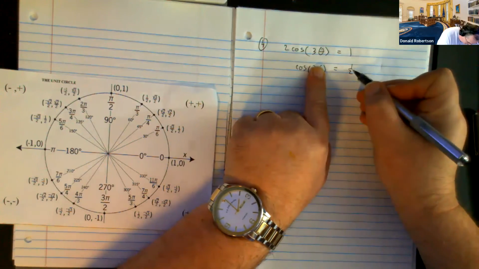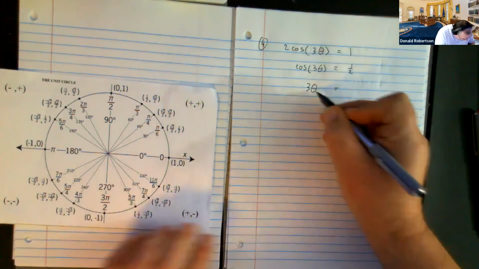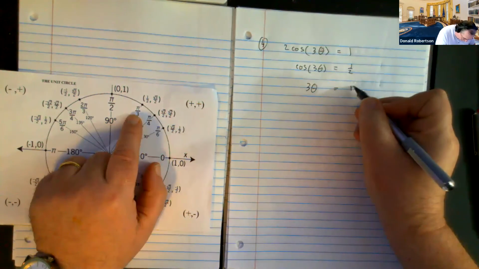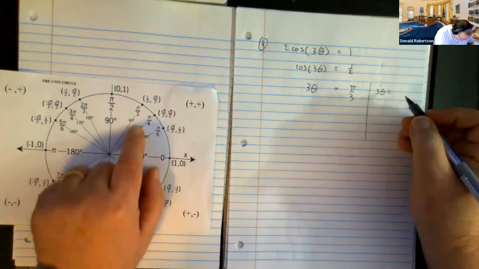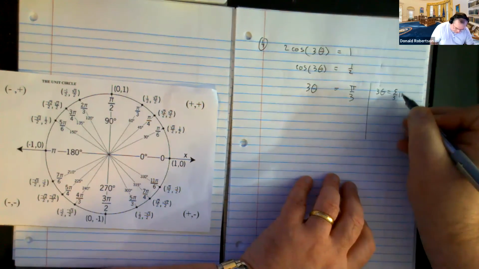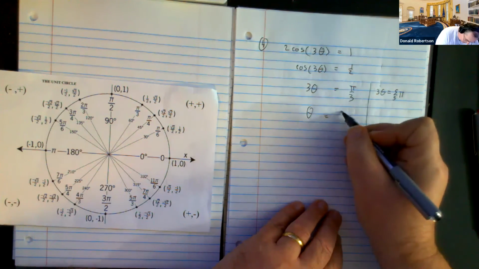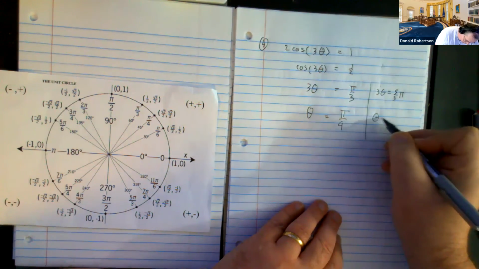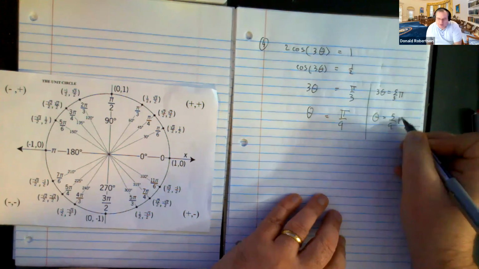Well, when is the cosine equal to a half? Well, the thing inside is that guy. And when is it equal to a half? It's equal to a half at pi upon 3. And it's also equal to a half at 5 pi upon 3. And that makes theta, divide both sides by 3, pi upon 9. And this makes theta, divide both sides by 3, 5 pi upon 9. So far, so good.